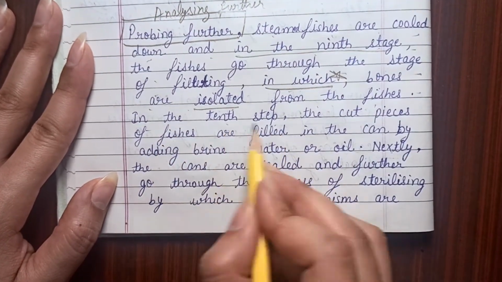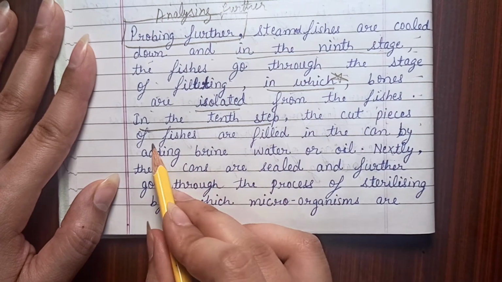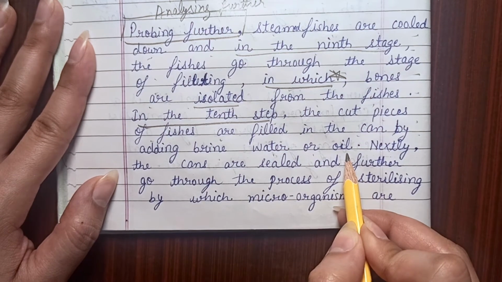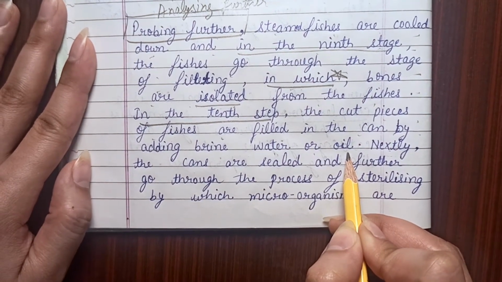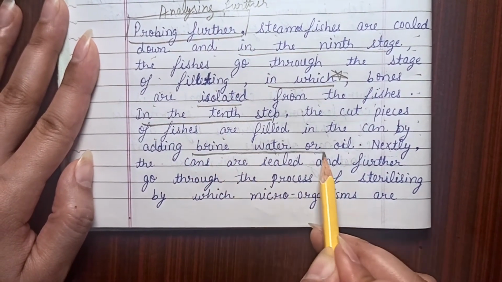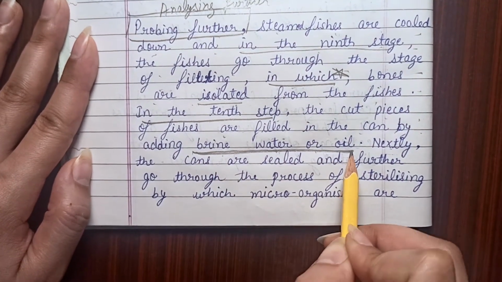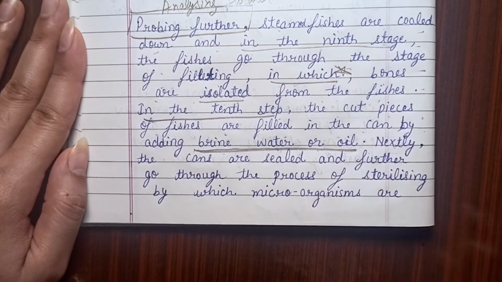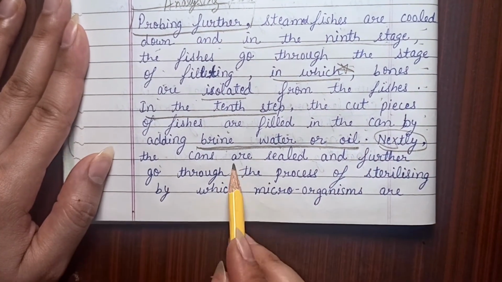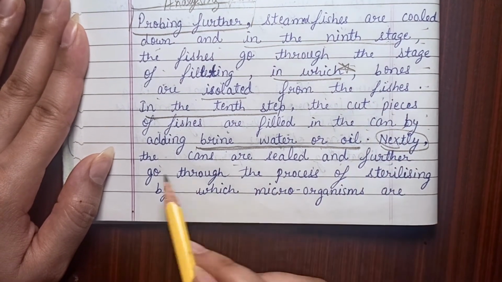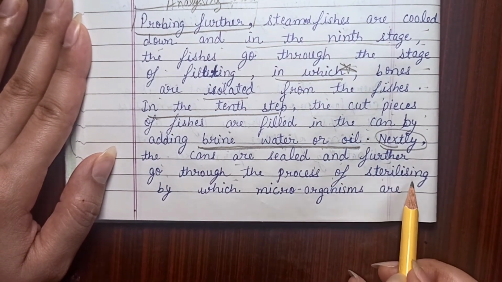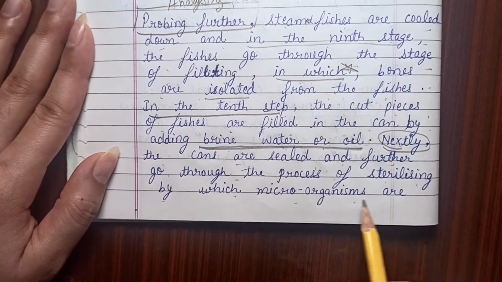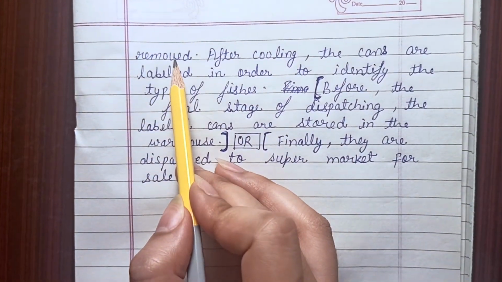In the 10th step, the cut pieces of fishes are filled in the can by adding brine water or oil, right? You can check it out, it is written there. You need to focus on each and every word written in the process chart. You cannot skip any word, right? Try to analyze the things very clearly. Next, the cans are sealed and further go through the process of sterilizing. Now, what does sterilizing do? By which microorganisms are removed, right?